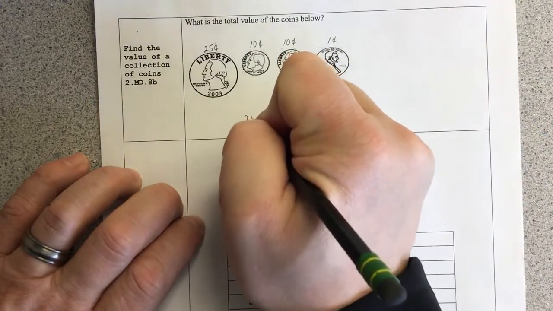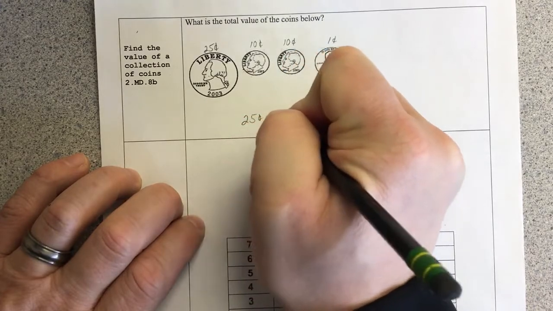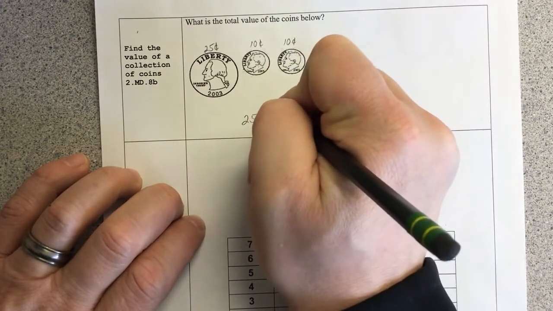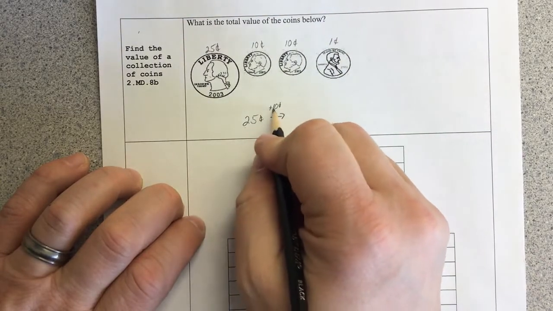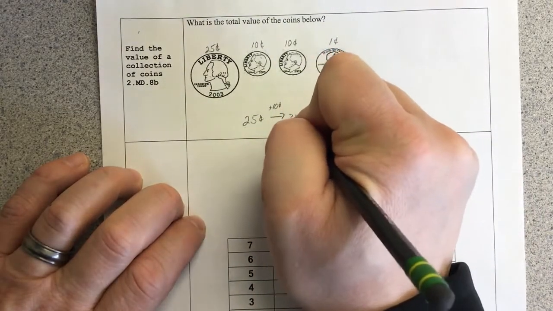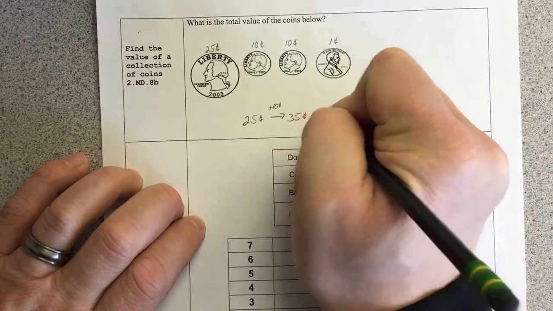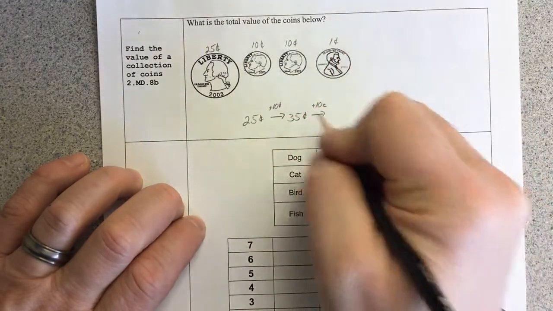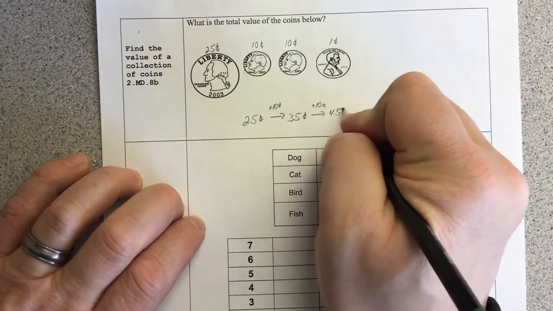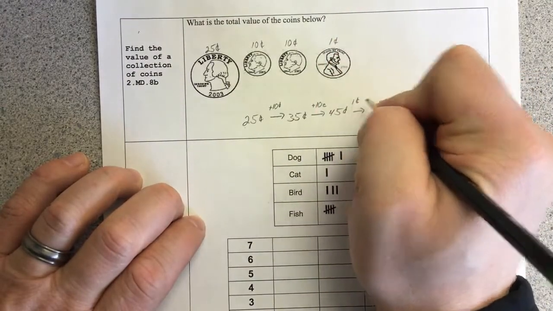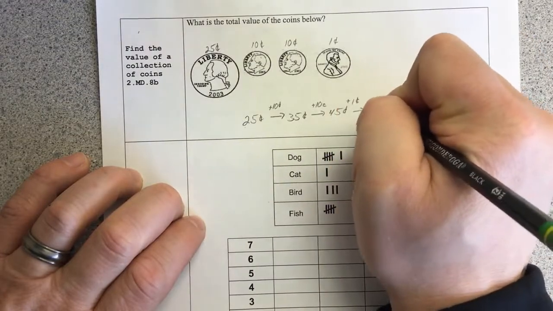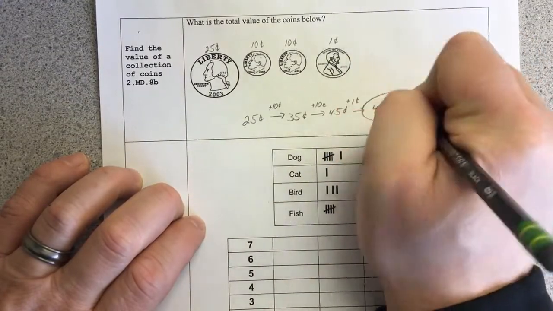So I start with my 25 cents, and I'm going to add my first dime. So I have 2 10s, I add another 10, so 35 cents. And now add my other dime on there, so 1 more 10, so 45 cents. And now add my penny. So 46 cents.